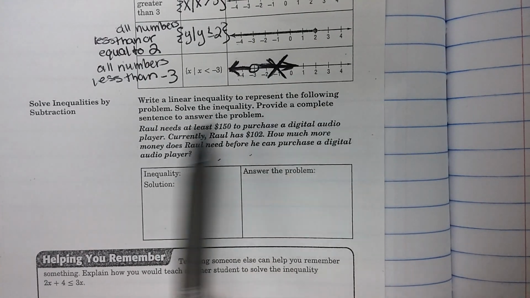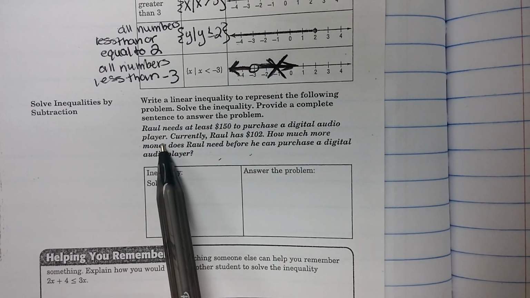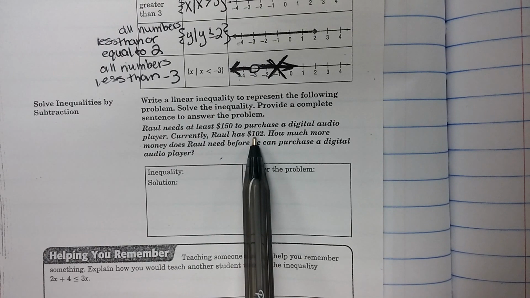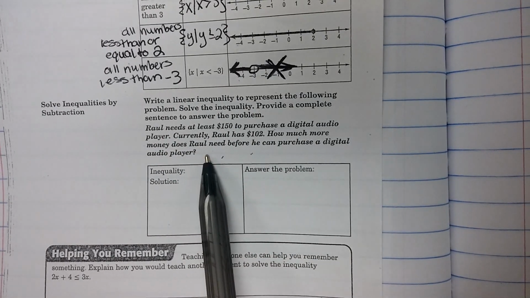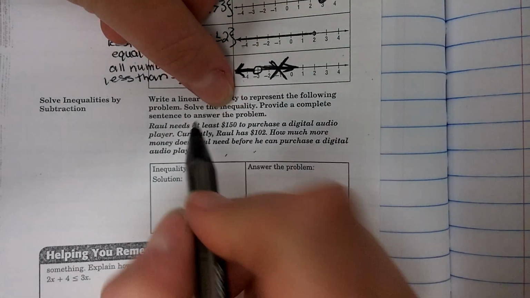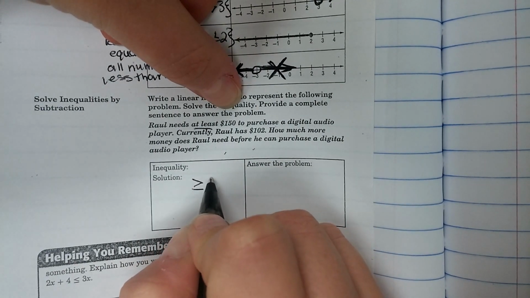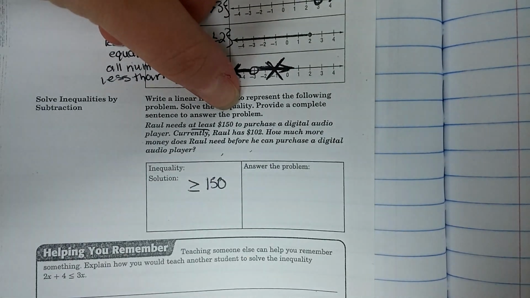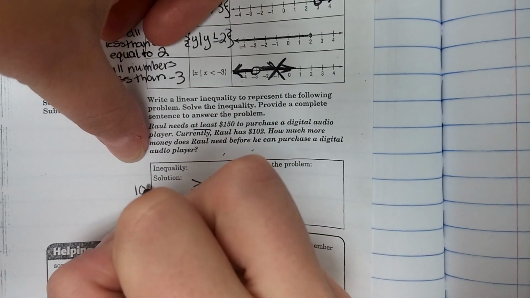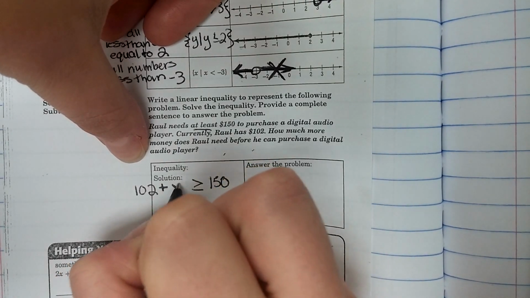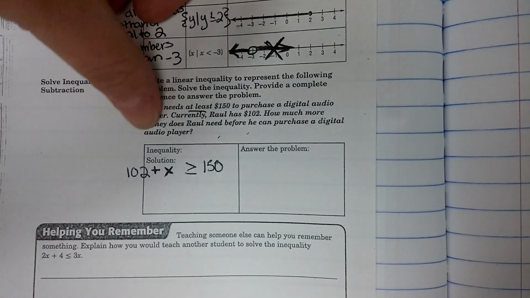Next step, write a linear inequality to represent the following problem. Then solve the inequality, provide a complete sentence answer to the problem. Raul needs at least $150 to purchase a digital audio player. Currently, Raul has $102. How much more money does Raul need before he can purchase the digital audio player? So he needs at least. At least means greater than or equal to. He can have more than 150, but he has to have at least 150. And he already has $102, and we want to know how much more he has to add to that in order to get to 150.